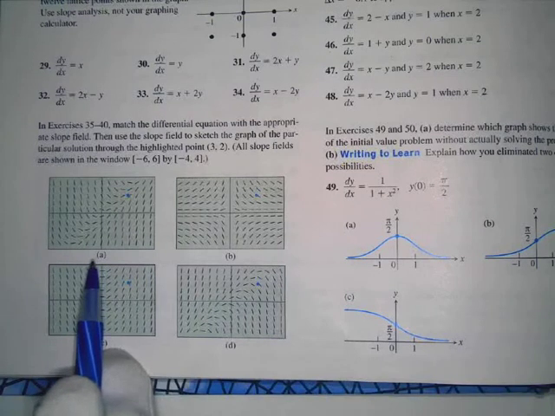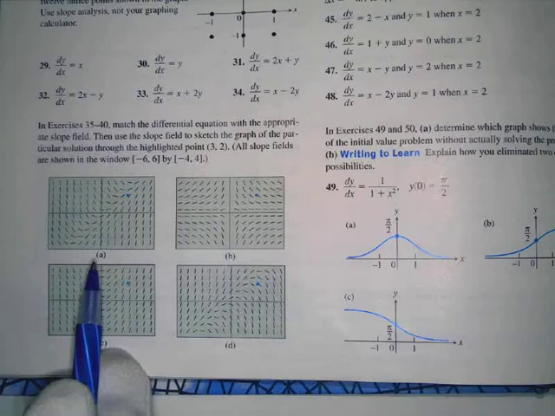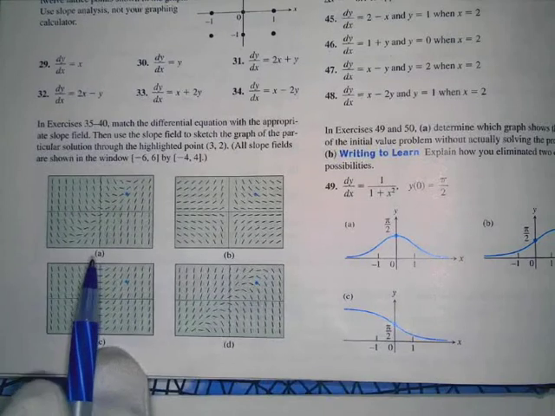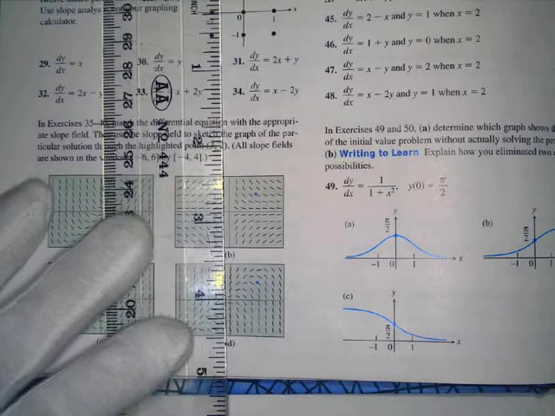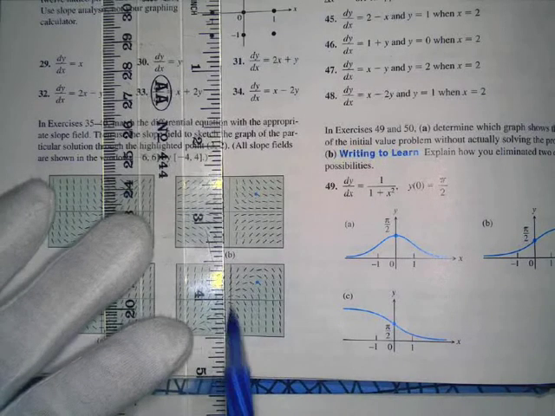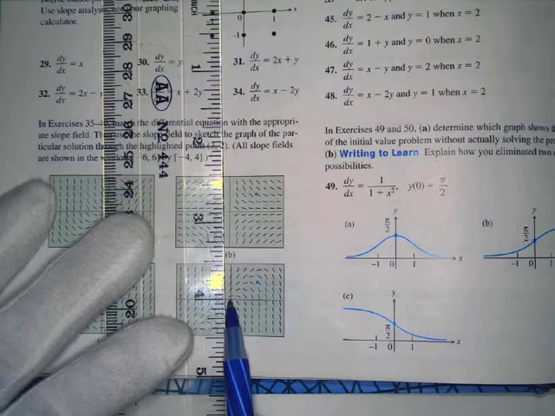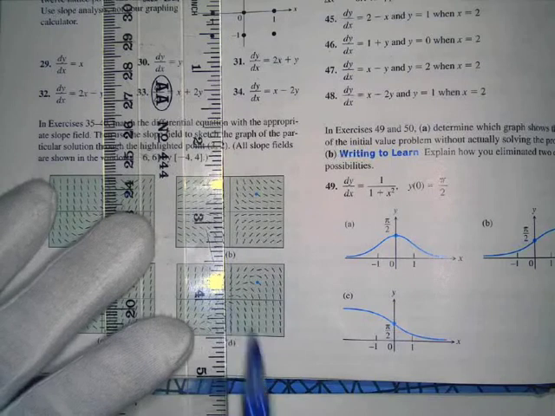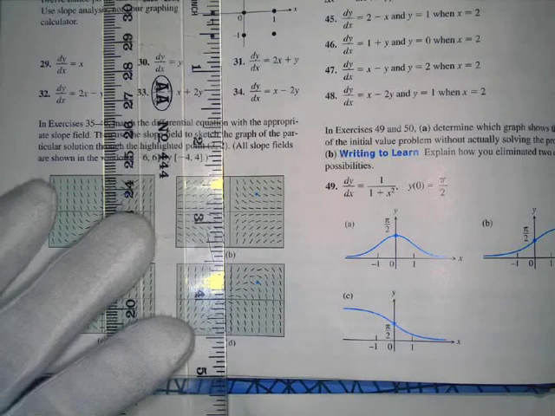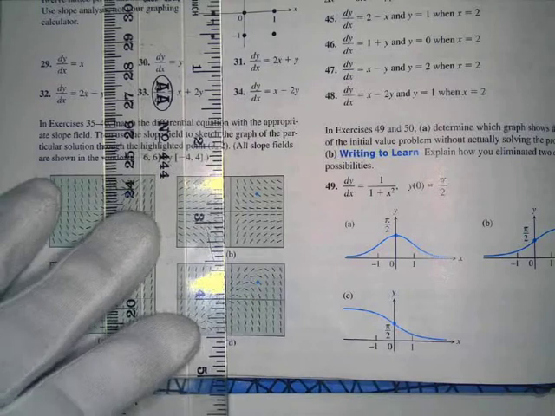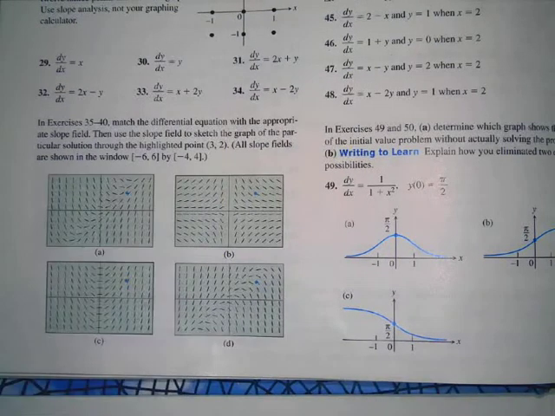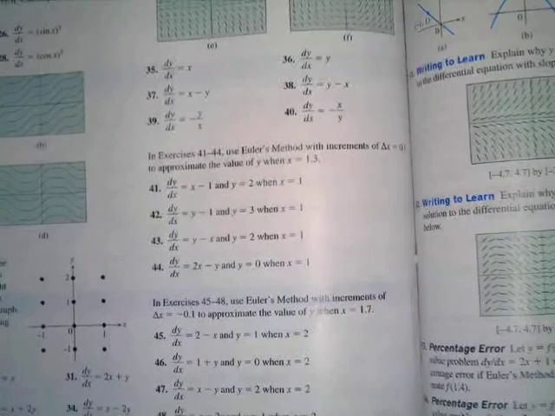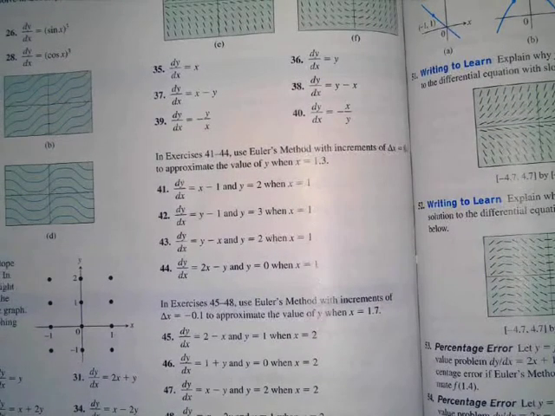And my other one was when x is 0, the slope looks like y. Well, the only one left was D, so I can double check that. But you can see over here on the x-axis, as I go up, as y gets bigger, my slope gets bigger. And as y gets smaller, my slope gets more and more negative. So that would be D. Now, E on that axis behaves the same way, but we already used E.